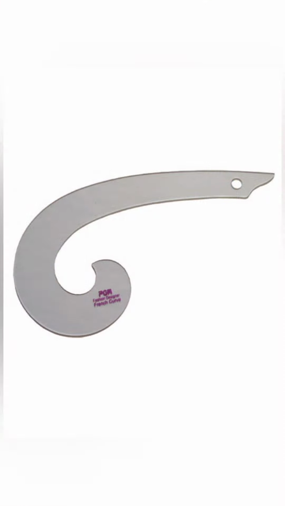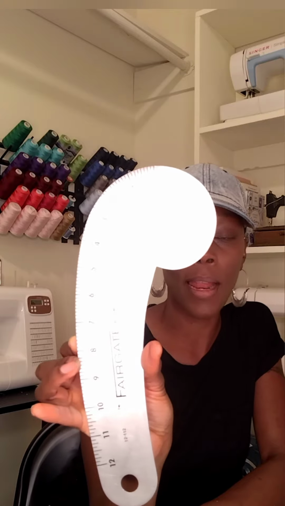The French curve, one of my other faves, used for shaping neck and armholes. This is my French curve. I actually prefer the clear one that you see in the video, but I ordered a whole pattern set, which you can do that as well online. They have the whole ruler pattern set. You can do that, but this is the one that I actually use. I like this one. It's not too bad. I like it, but I actually prefer the clear one. But I'll be using this one while I'm teaching you how to draft patterns.